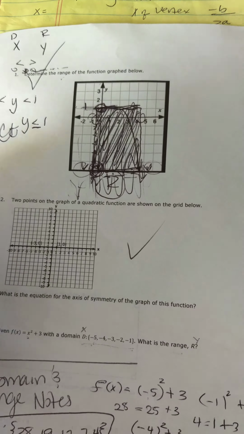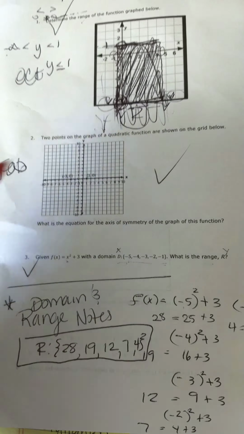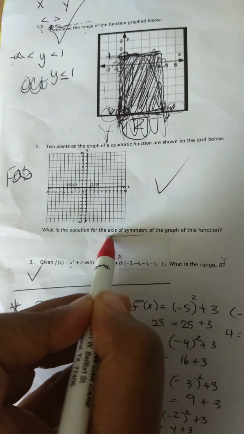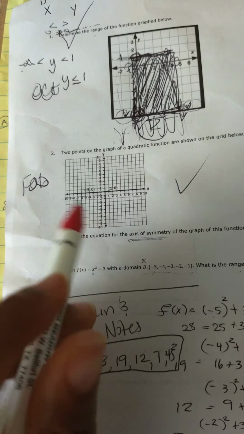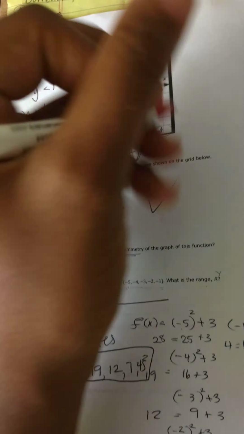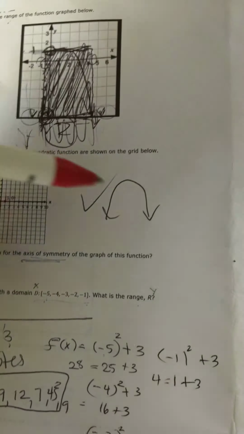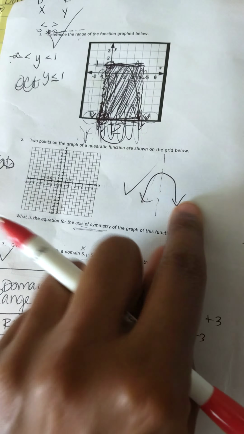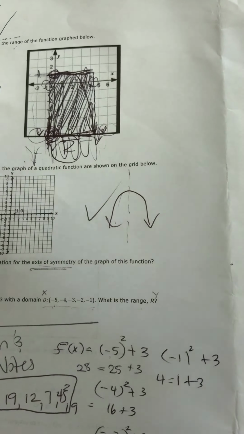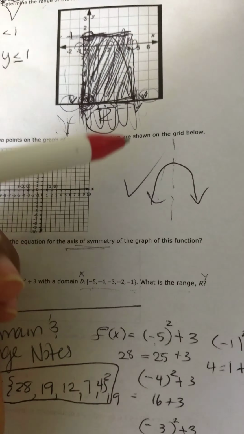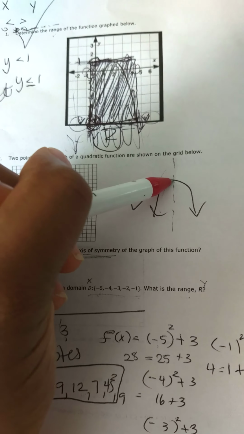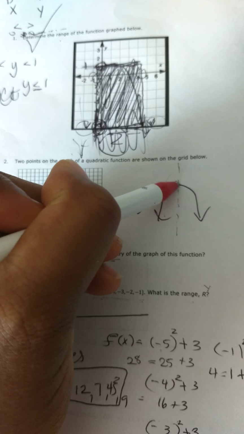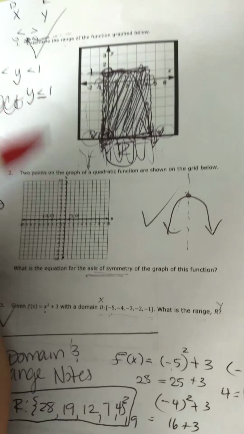Next up, we have parts of a graph. So we have the axis of symmetry, and the axis of symmetry deals with parabolas, and it means splitting the graph in the middle so I can fold it on itself, and this side would look just like this side. So basically it's in the middle. Another way to do it is to find the x of the vertex, because remember the vertex is also in the middle of the graph.